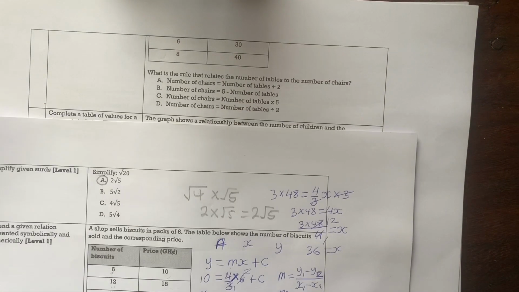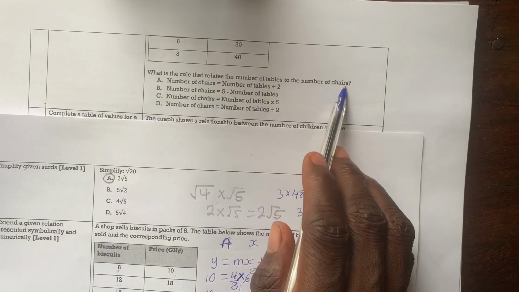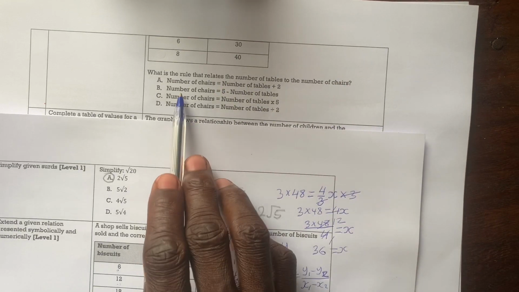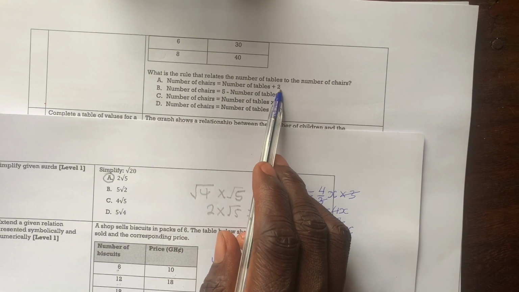So let's look at the answer. What is the rule that relates the number of tables to the number of chairs? We have that number of chairs equals number of tables plus 2. No.